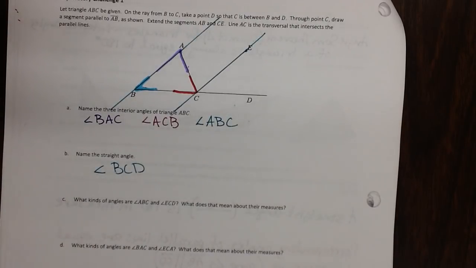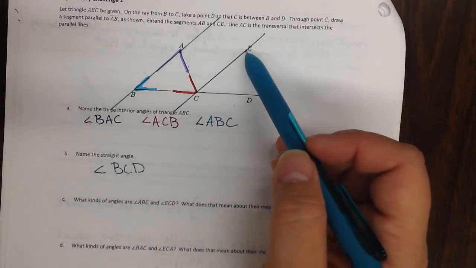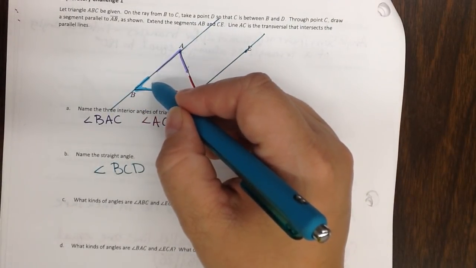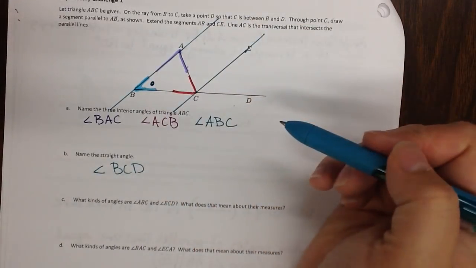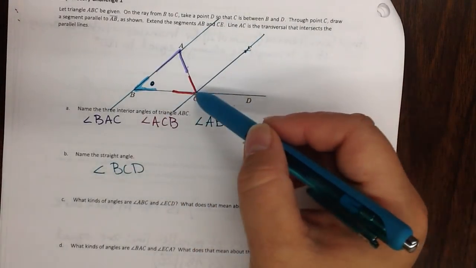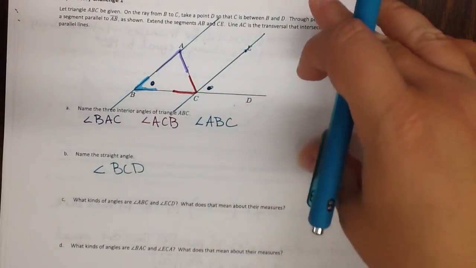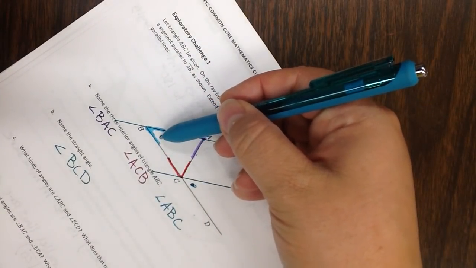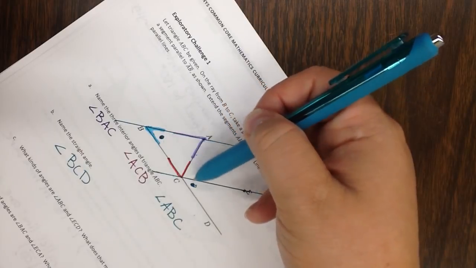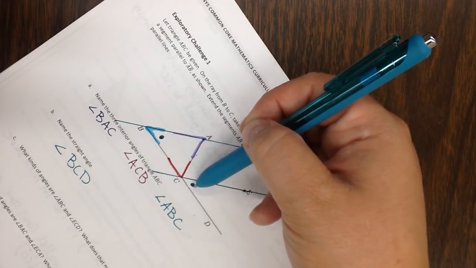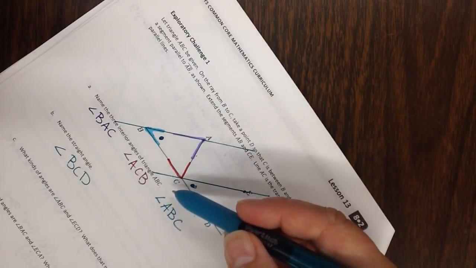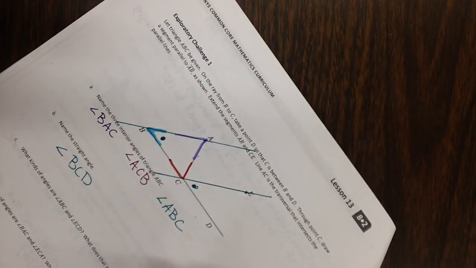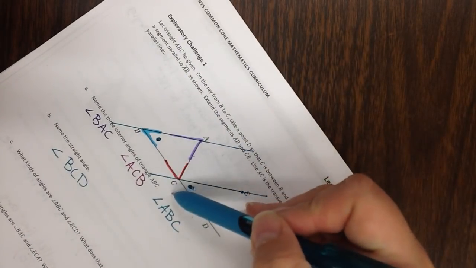What kind of angles are angle ABC and angle ECD? So ABC, right here, we're looking at this angle right here. And angle ECD, this angle right here. So when we turn them, they are in the same location on the top and bottom parallel lines. This is our transversal. Okay, let me make sure I'm doing this right. Okay, so here's our transversal.